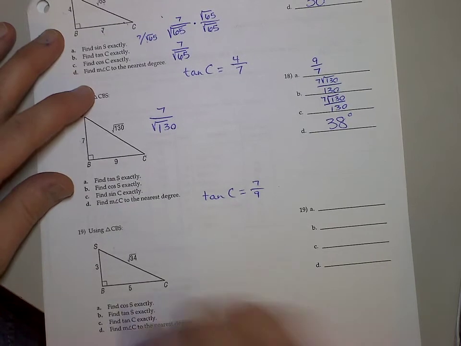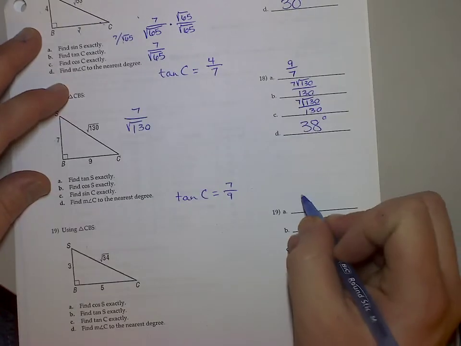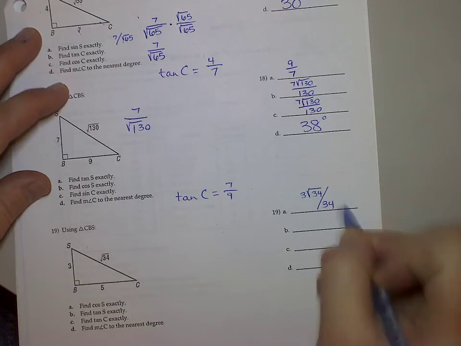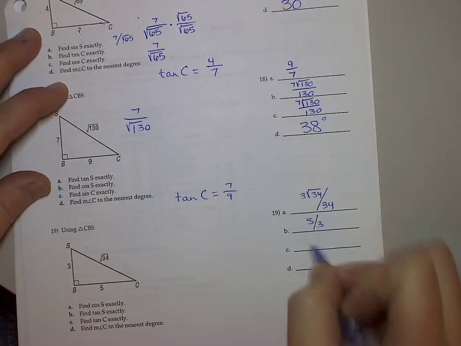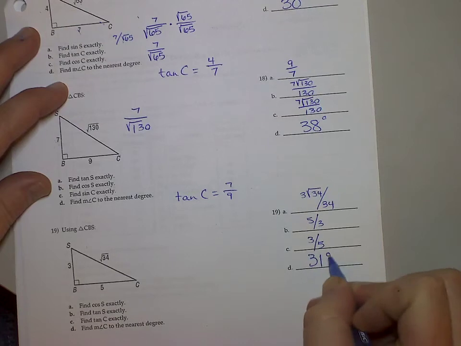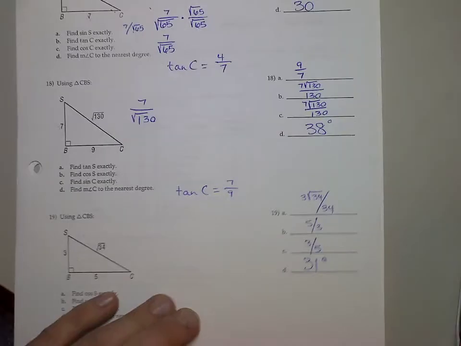Number 19 is the exact same thing. I'm just going to put the answers on here for you to see. First one, 3 square root of 34 over 34. B would be 5/3. C would be 3/5. And D would be 31 degrees. Ask me if you need help with any of those. I'd be happy to help.